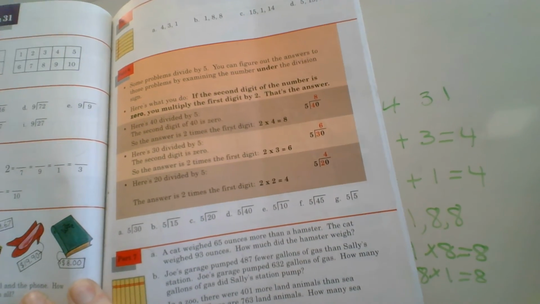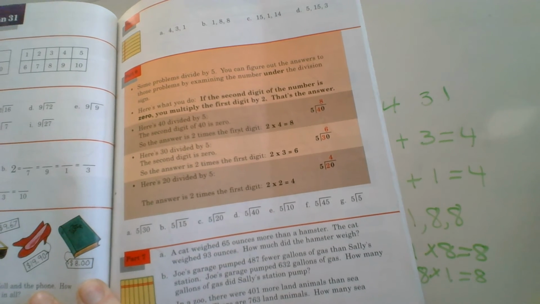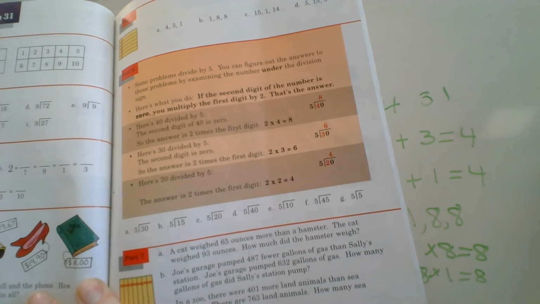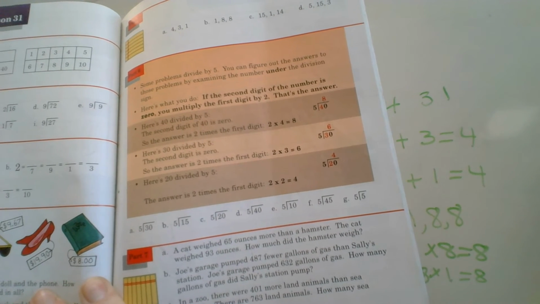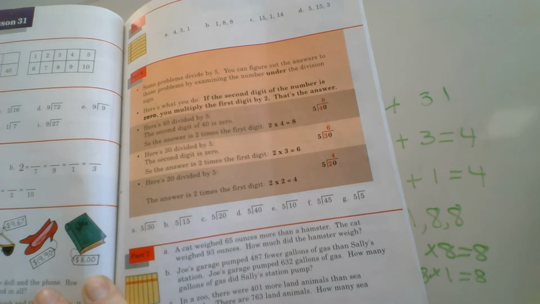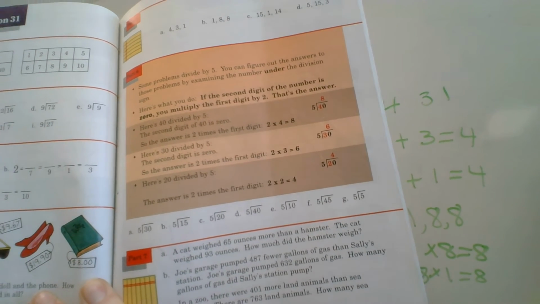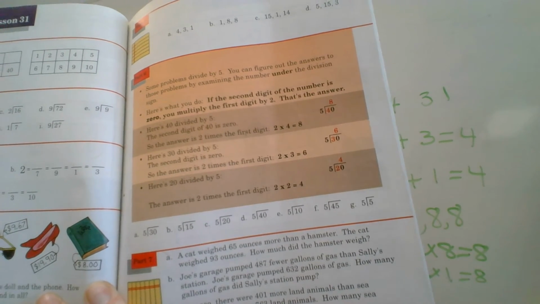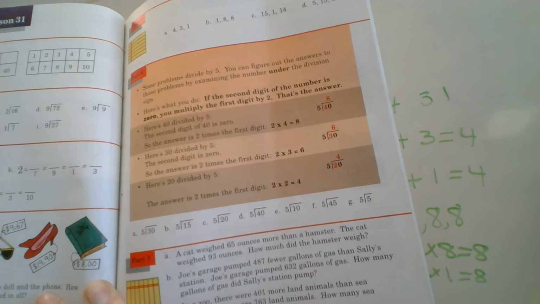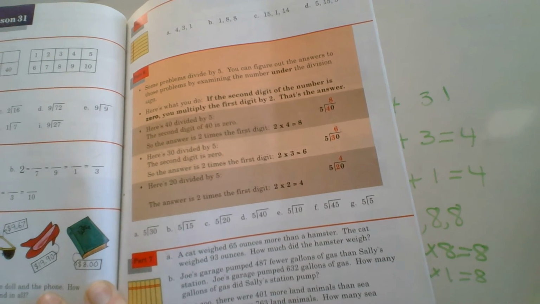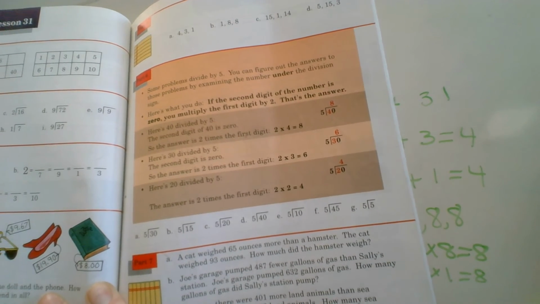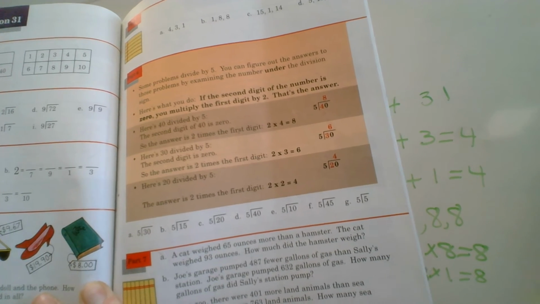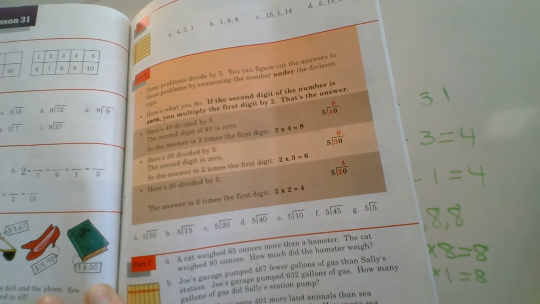Here's what you do. If the second digit of the number is 0, you multiply the first digit by 2. That's the answer. You can see 40 divided by 5. The second digit is 0, so the answer is 2 times the first digit. The first digit is 4, so the answer is 2 times 4. That's 8. 40 divided by 5 equals 8. You can see 30 divided by 5, the second digit is 0, so the answer is 2 times the first digit. The first digit is 3, so the answer is 2 times 3, that's 6. 30 divided by 5 is 6.